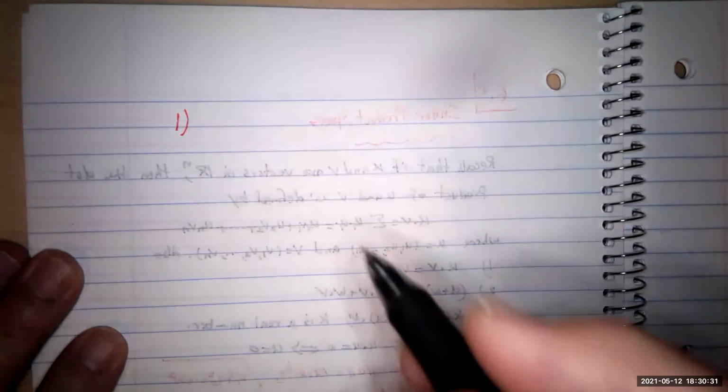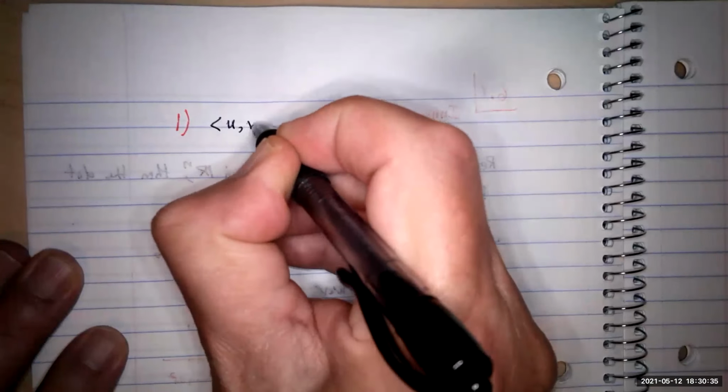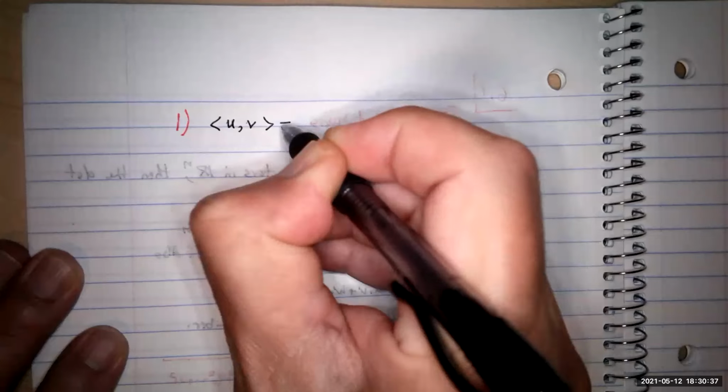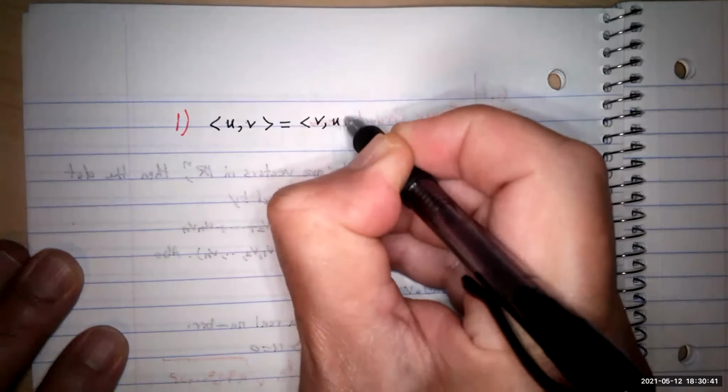This means the inner product of U and V must be the same as the inner product of V and U. So this is the symmetric property. It's like looking into the mirror. This is the first property as we did it over here. So we take care of the first property.